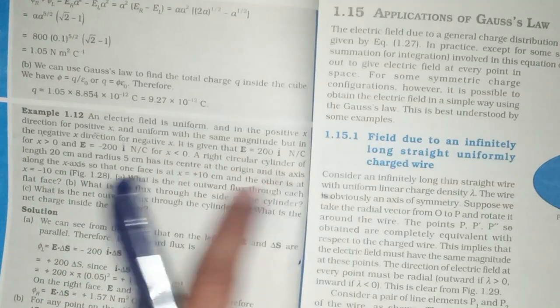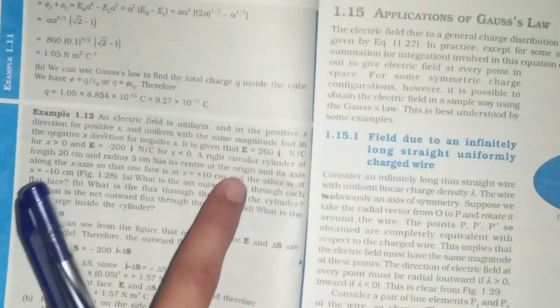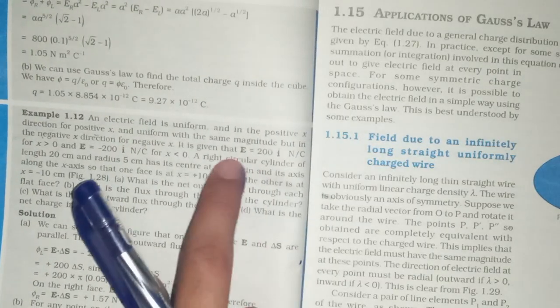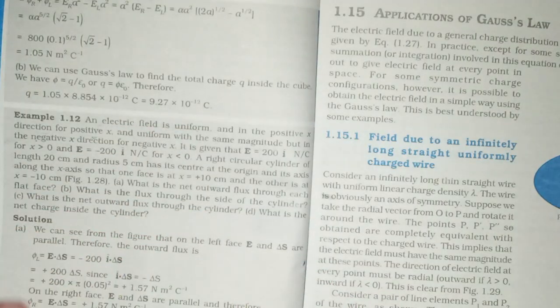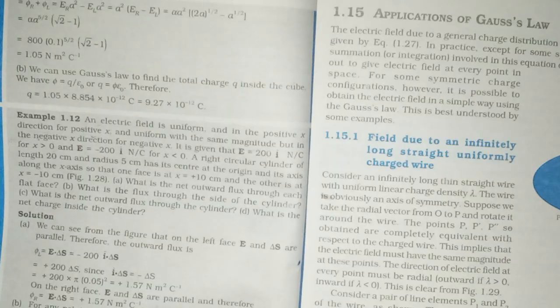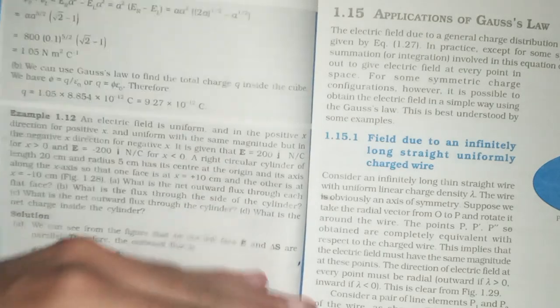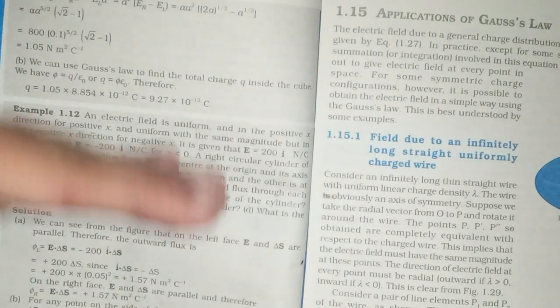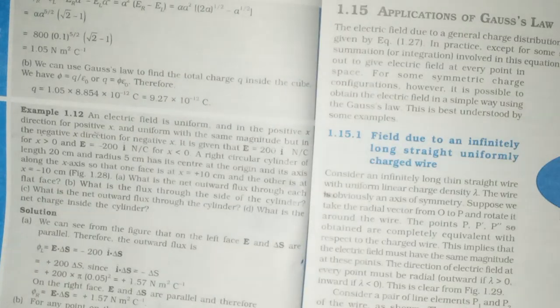A right circular cylinder of length 20 centimeter and radius 5 centimeter has its center at the origin, and its axis along the x-axis. Yes, the cylinder is placed in a sleeping position.